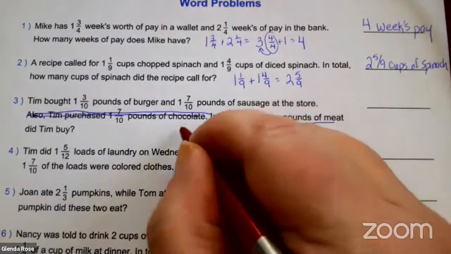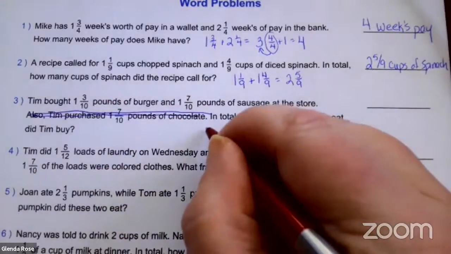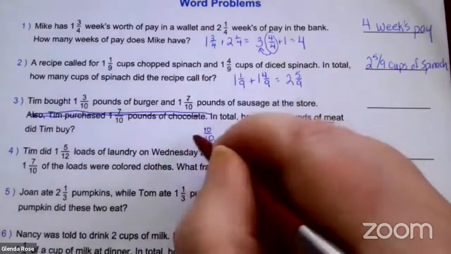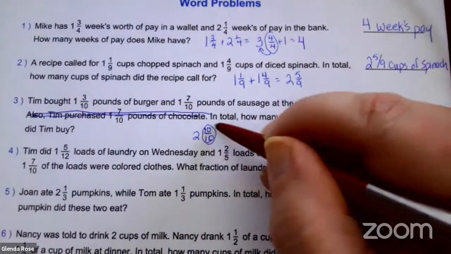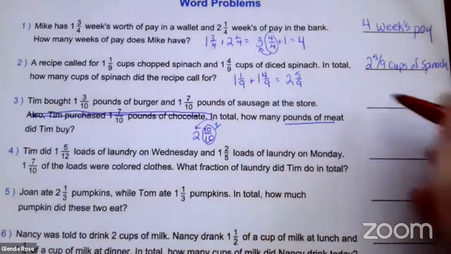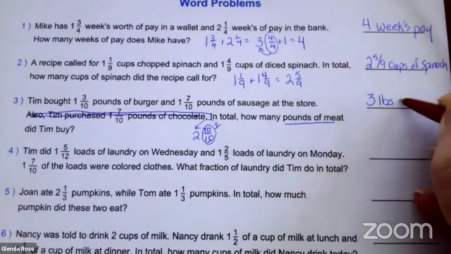So what do we have? Add the fractions first for the total. We get 10 over 10. Add our whole numbers, 1 plus 1. But we know we have to regroup because this 10 over 10 is actually 1. That's a whole number, so we need to put it with the whole numbers. 2 plus 1 is 3. So we have 3 pounds of meat.